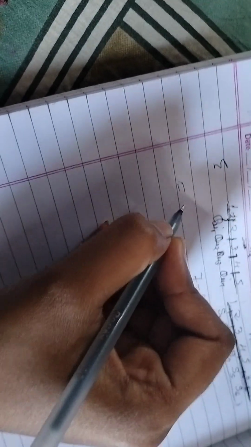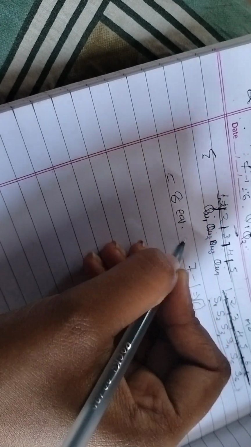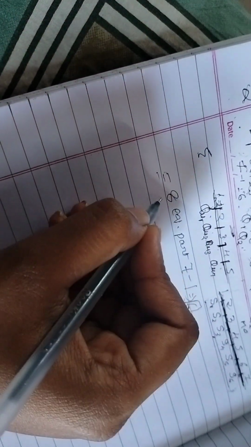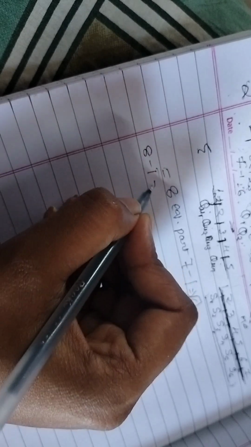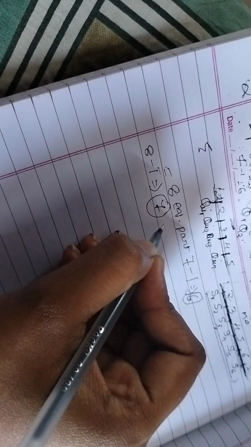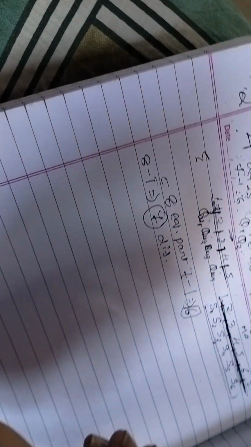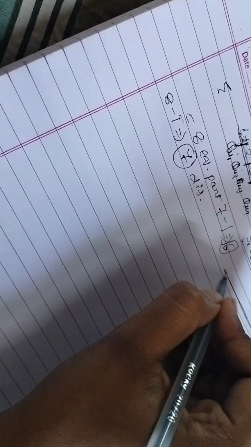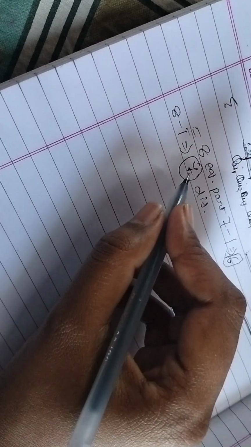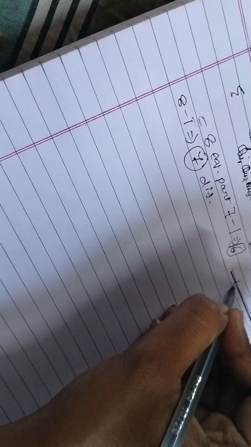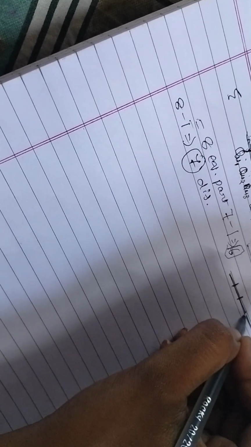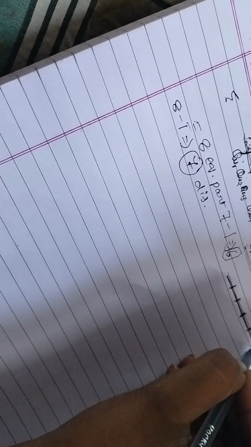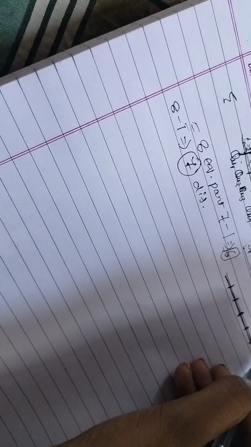Similarly, when you want 8 equal parts, what we have to do is 8 minus 1, we get 7. So 7 divisions should be there, right? So when you are making the line, the 7 divisions are applied. So 1, 2, 3, 4, 5, 6 and 7.